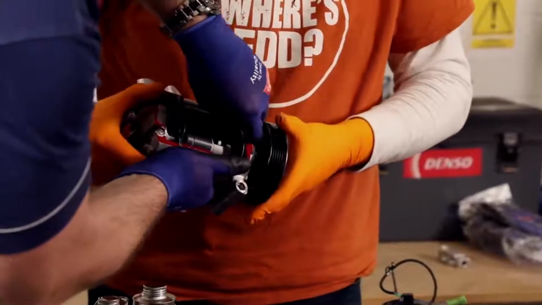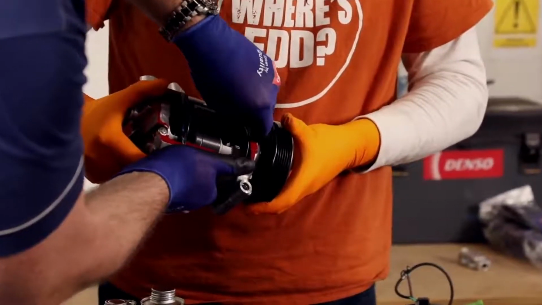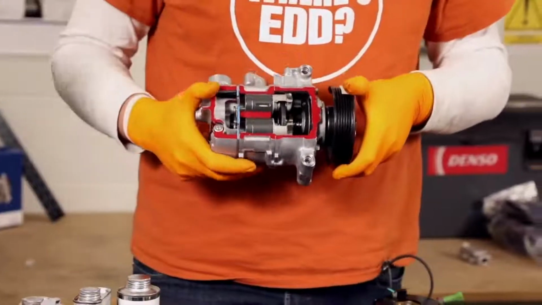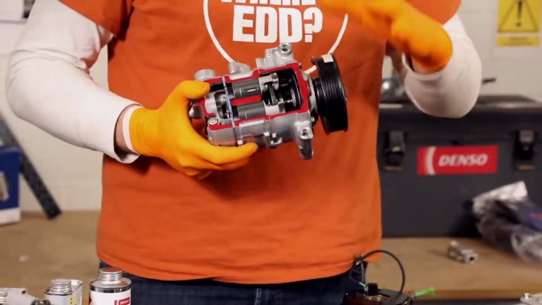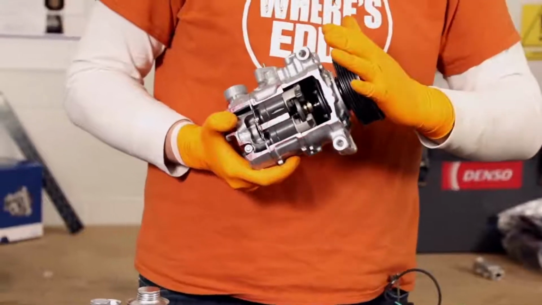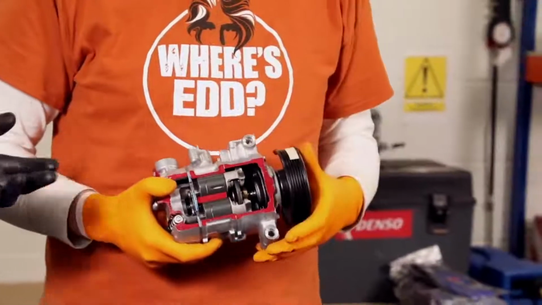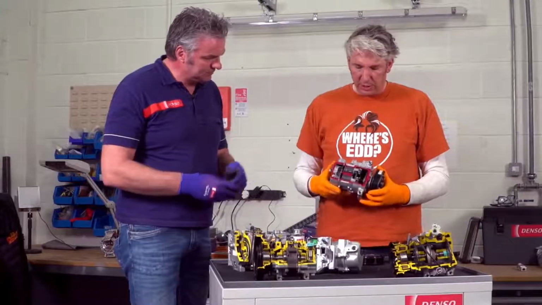So by moving, you can change the angle of the swash plate, and therefore you change the displacement. So yes, it's completely variable. So the idea being that you actually then have a fixed pulley rather than a magnetic pulley. Exactly. Because obviously it can be modulated electronically. Yes, it's continuously driven. Oh, that's really interesting.